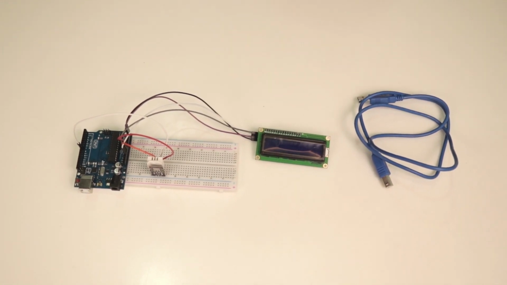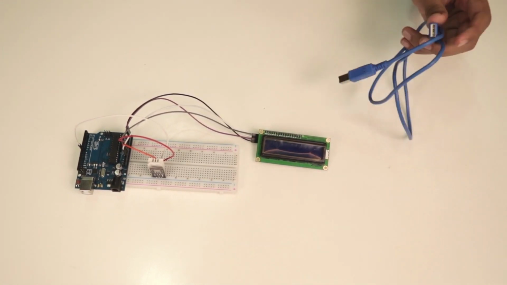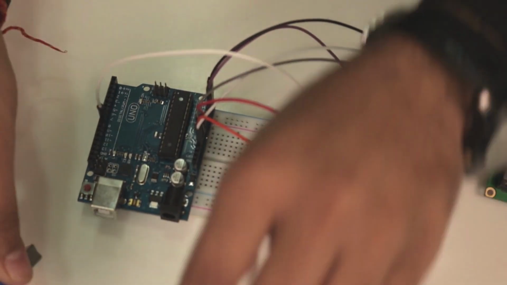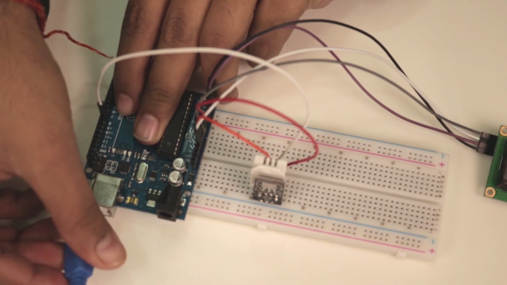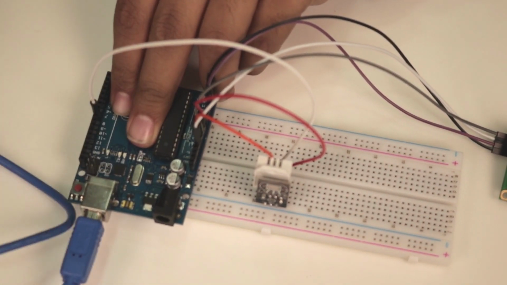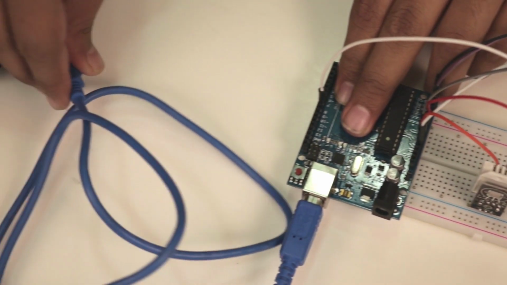So finally I'm going to connect this Arduino to the laptop, and yes, now you can see that this is going to be connected, one end to your laptop.